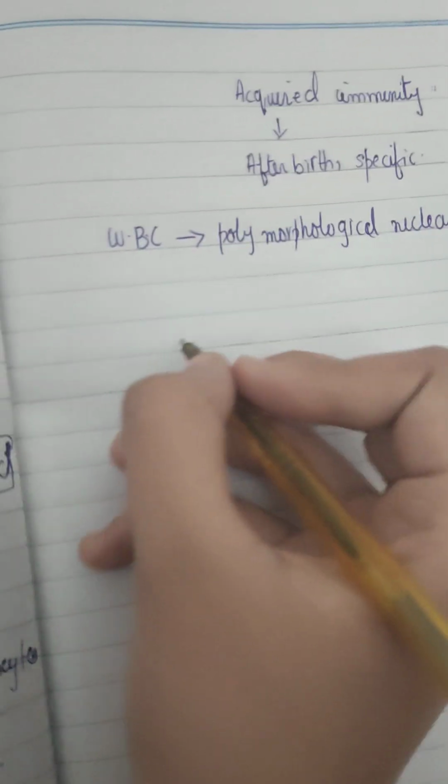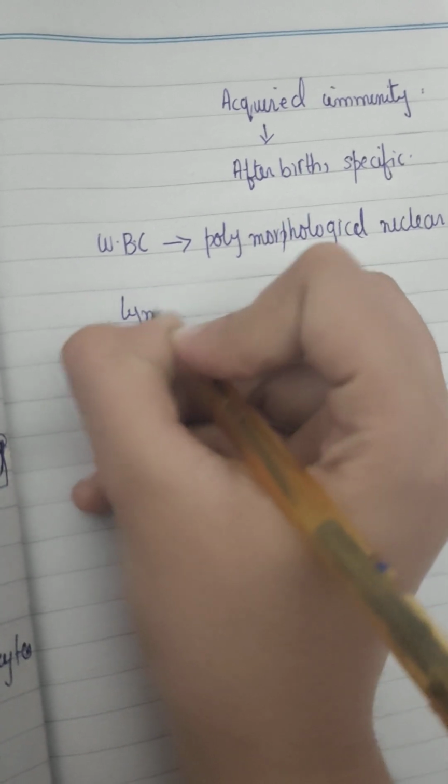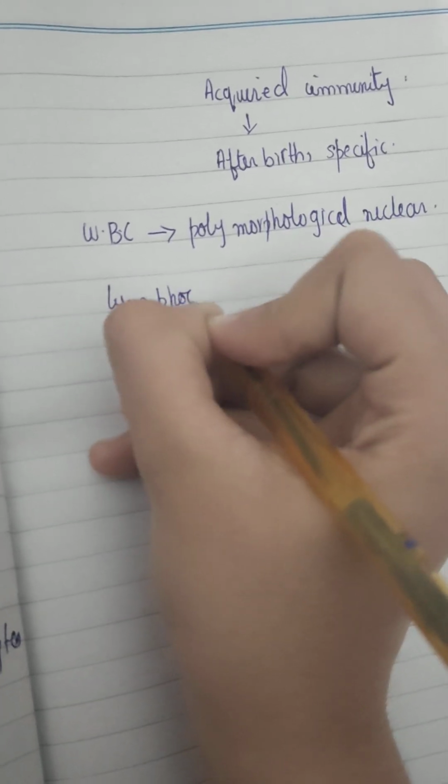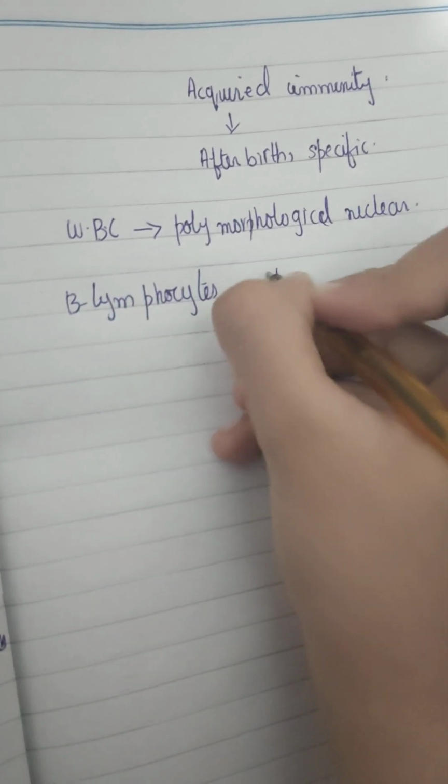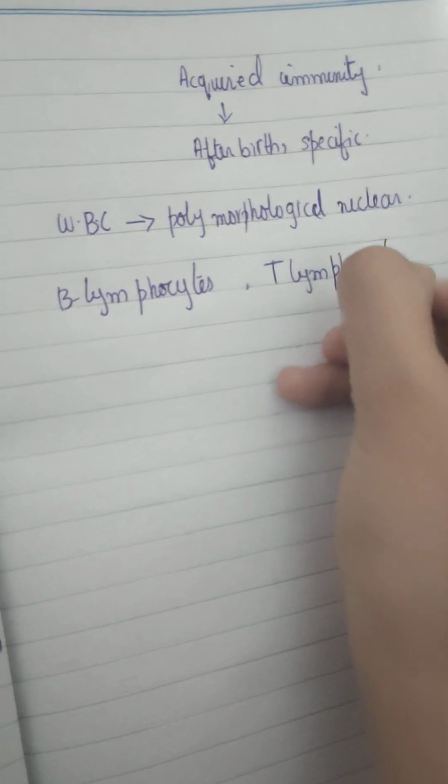Talking about what types of lymphocytes are present, there are B lymphocytes and T lymphocytes. Their work is to protect us from pathogens.